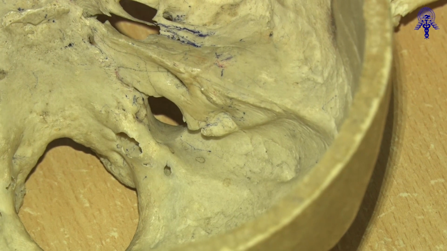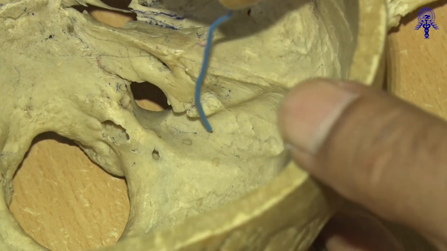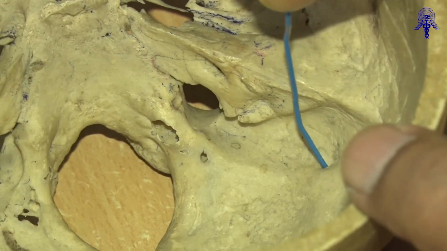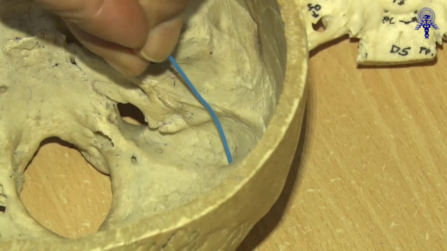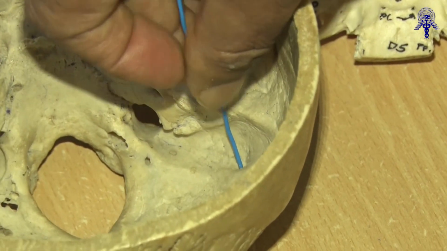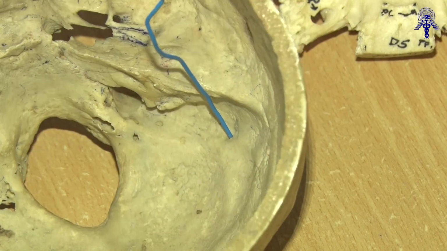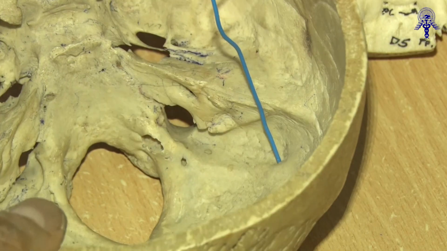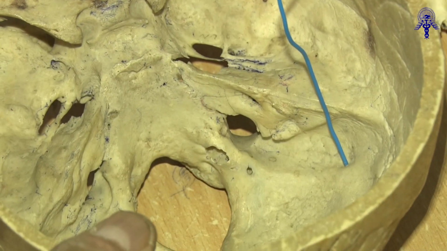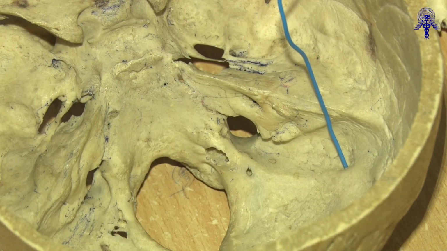And this is the sigmoid sinus area, and there is a foramen here. Can you see the foramen? That foramen is the mastoid foramen. What is that?